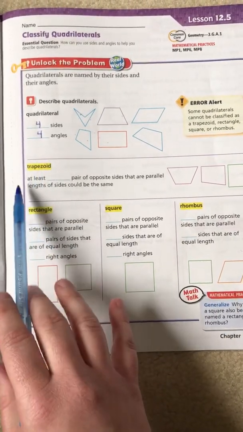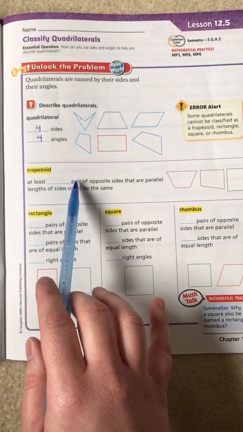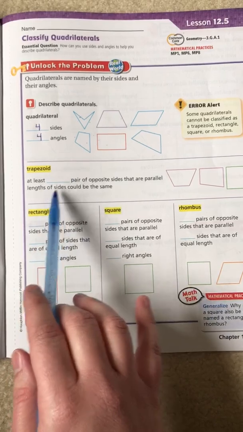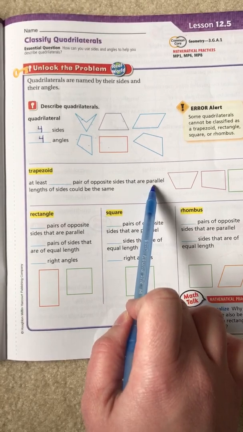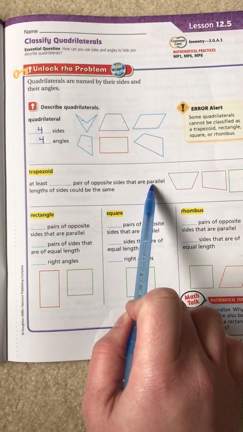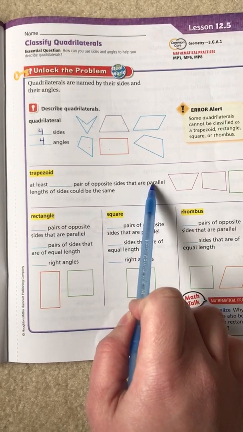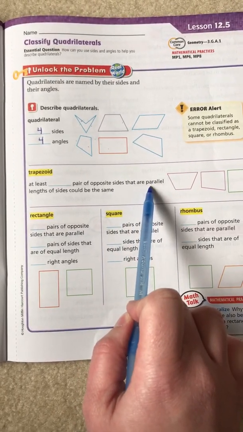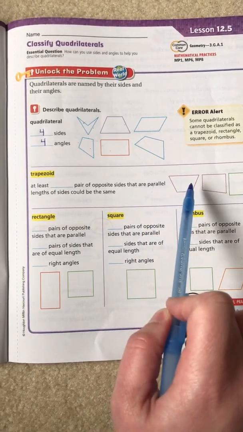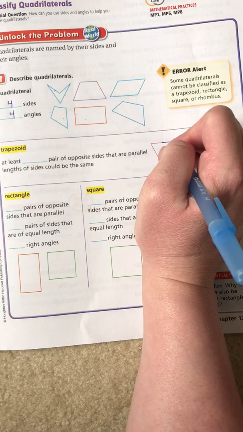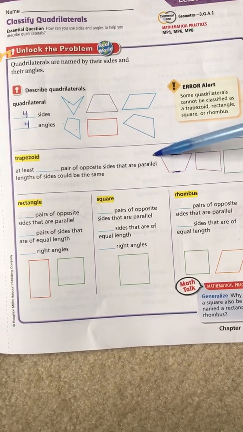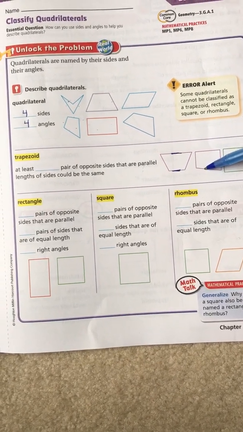So we have a trapezoid. A trapezoid has at least one pair of opposite sides that are parallel; the lengths of the sides could be the same. We learned in a previous lesson that parallel means there are 2 sides that run side by side and they never touch. If we look over here at these 3 shapes, these are trapezoids. This line here and this line here are parallel. They're side by side. If I extend them, they're never going to touch.